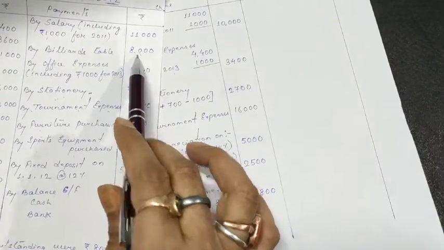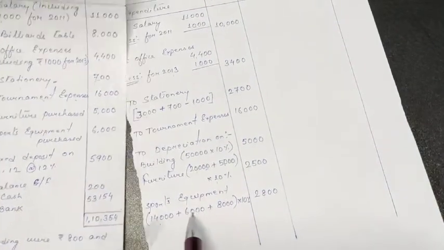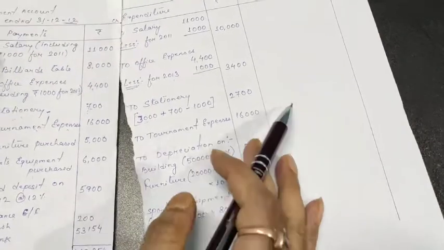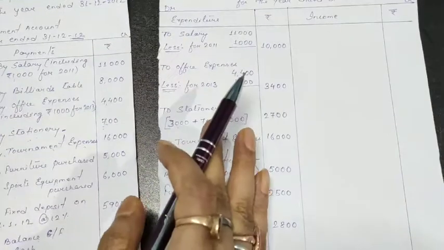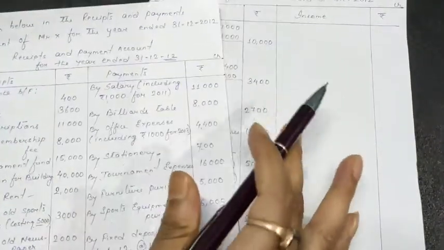What is the value given here? 8,000. I wrote here 8,000. If you add up this, you will get 28,000. On 28,000, you will charge 10%, that will be 2,800. So in that way, our expenditure side is over. Okay. Now we will start our receipt side, means the income side. Clear?